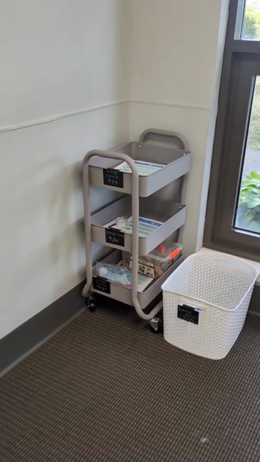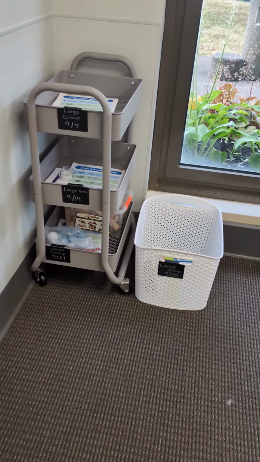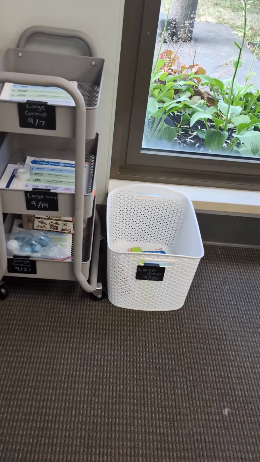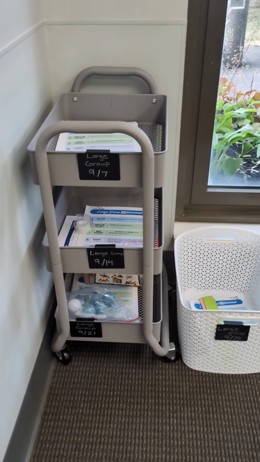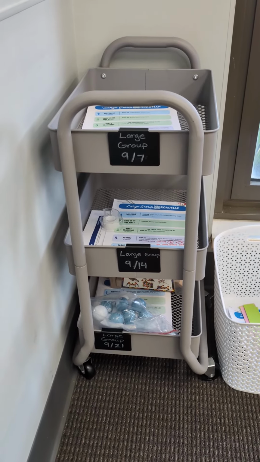And instead of finding the multiple baskets, one per week, I just set it up the same way, but just on a cart. And since it was only 3 shelves, I also put a basket next to it. So it's labeled by weeks. You can find all of your materials there.